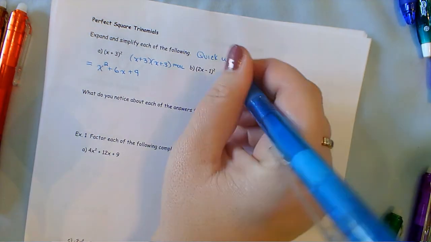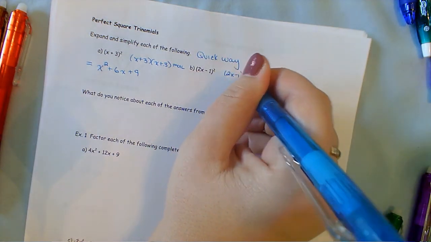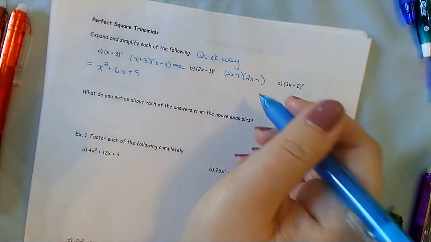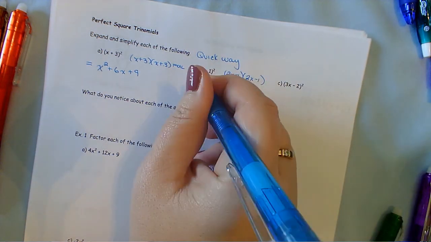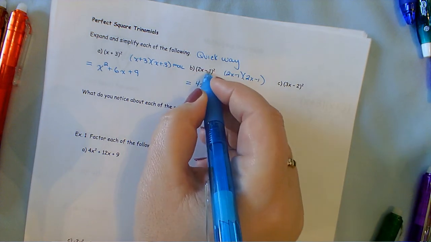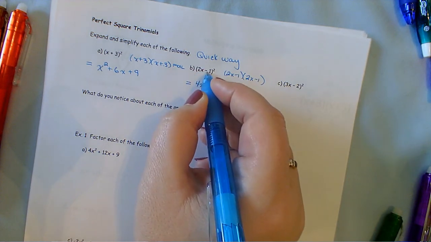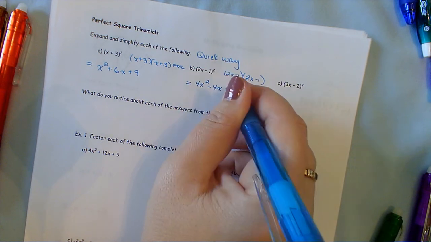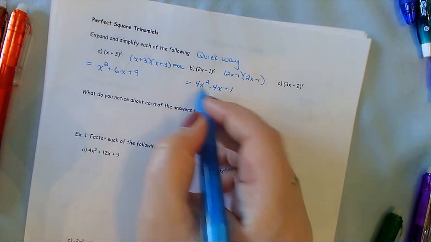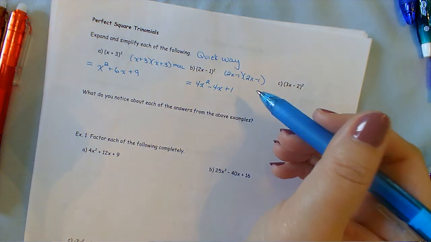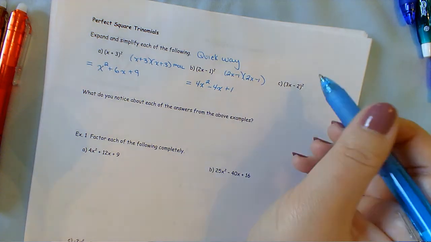Again here, FOIL out if you're that style of person where you need to do complete FOIL. I'm going to do the quick way. 2x times 2x is 4x squared. 2x times negative 1 is negative 2. Negative 2 doubled is negative 4x, and 1 times 1 is 1. The back will always be positive. The front will always be positive, because when you times anything by itself, a negative times a negative is always a positive.